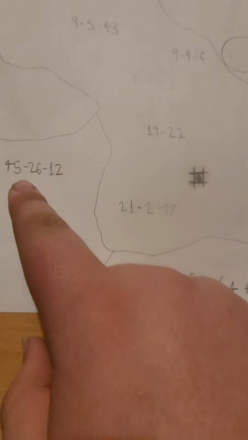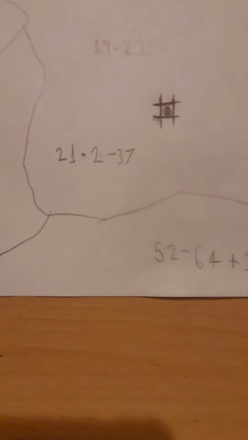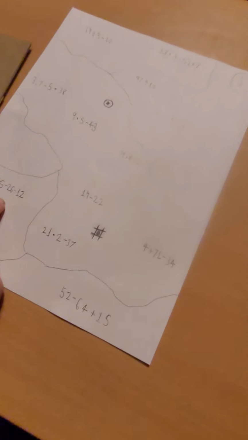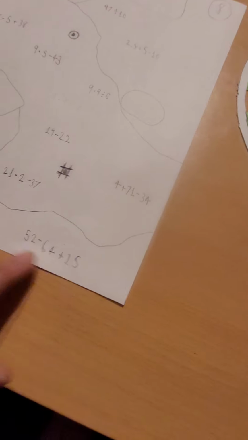So, the equation that we are now working with is 48 minus 26 minus 12. 21 times 2 minus 37. And 52 minus 64 plus 15. So the player must solve these three again. So this one would be 7. This one would be 5. And this one would be 3.